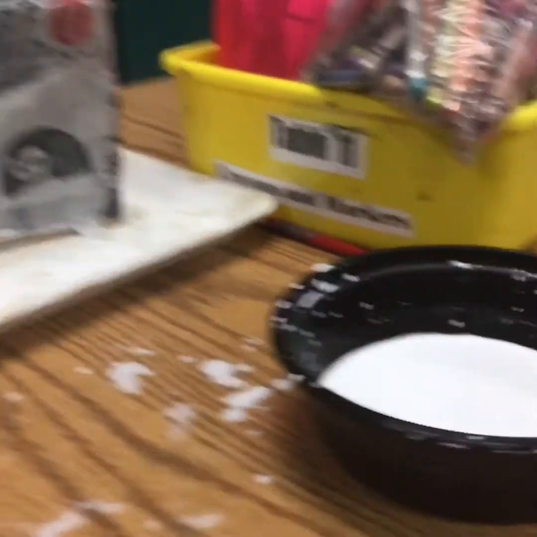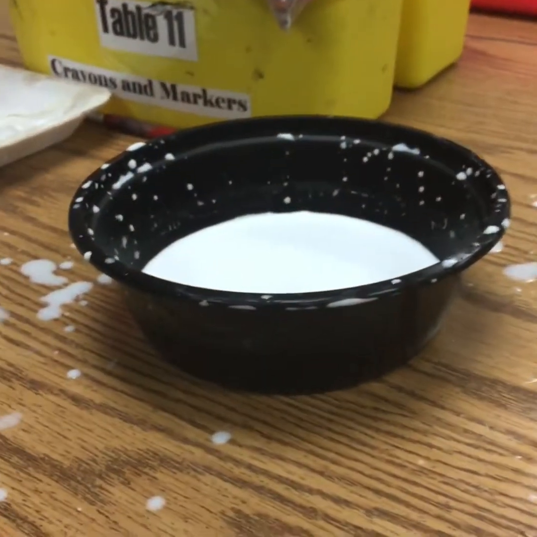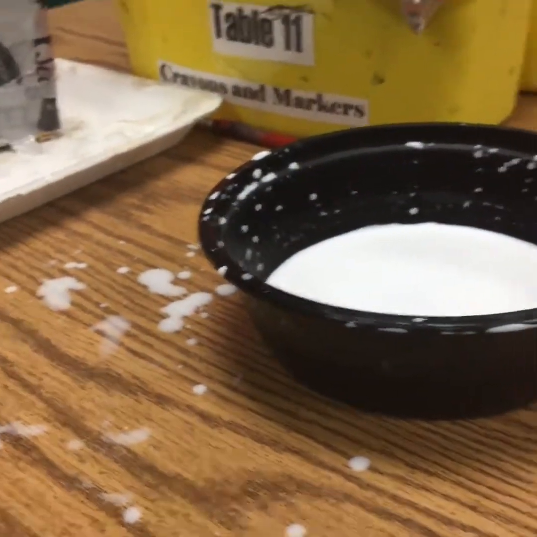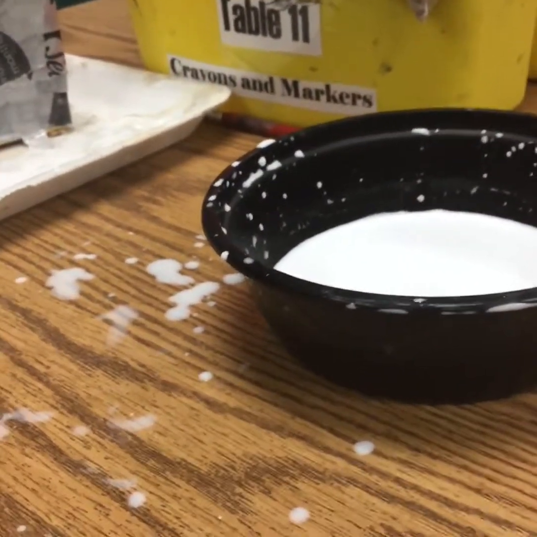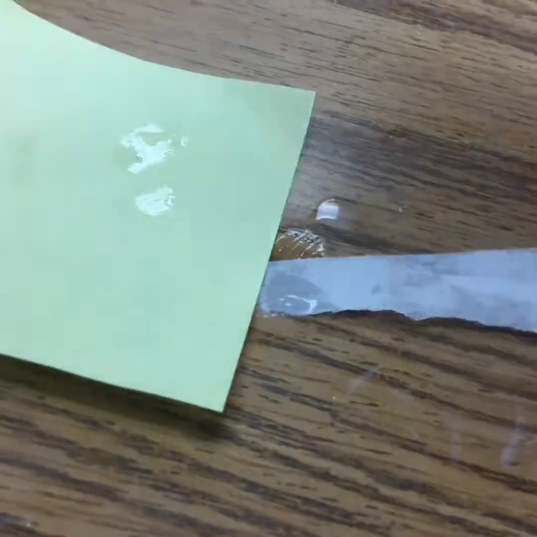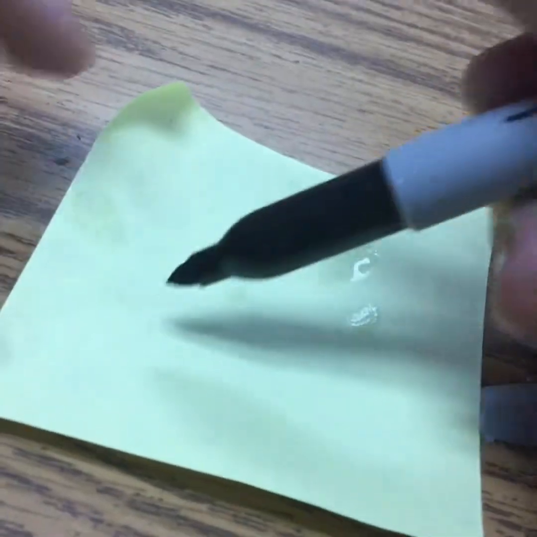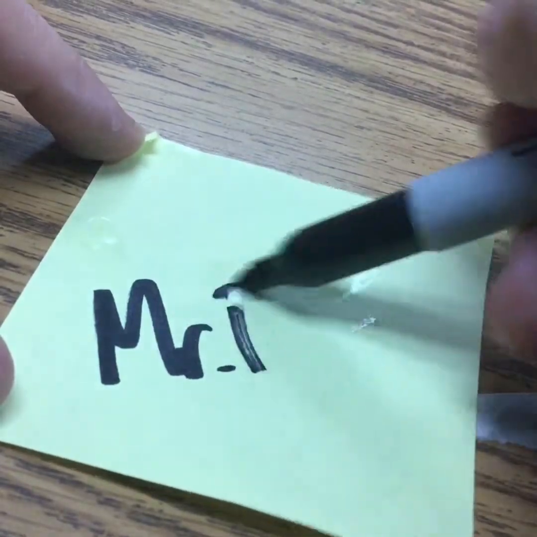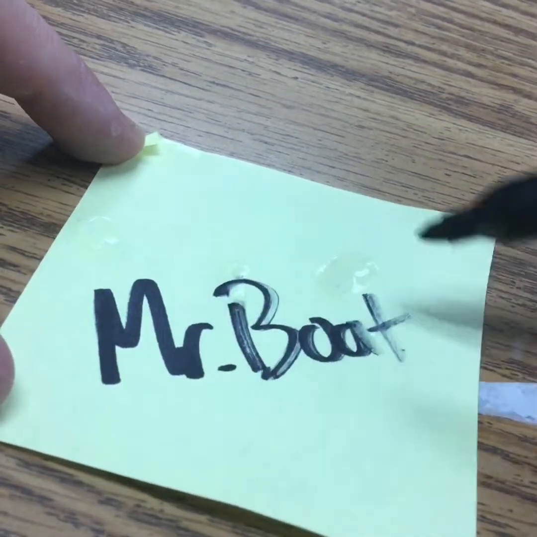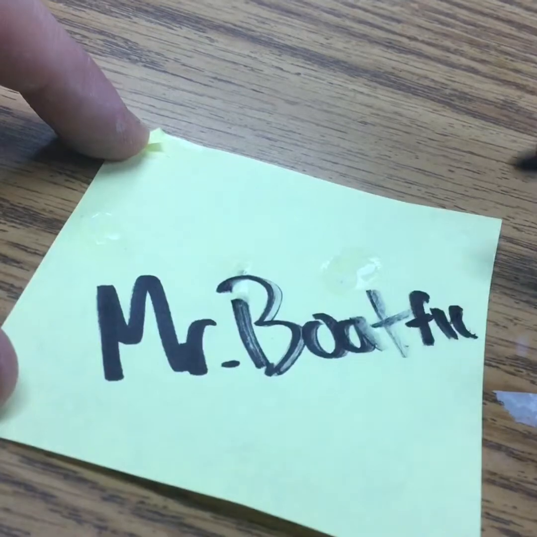Cleanup will be very serious today. I will go over cleanup expectations at the end of class. I will give you warnings when we are out of time. I will give you a heads up though that the most important thing is that I know that this is yours. Before you finish, you'll need to write your name on a sticky note.